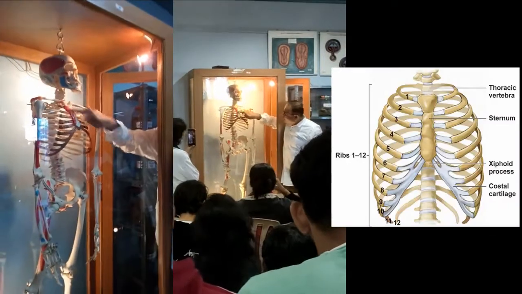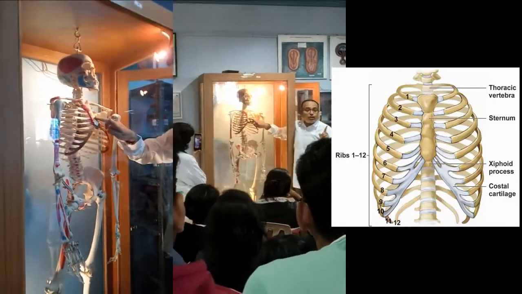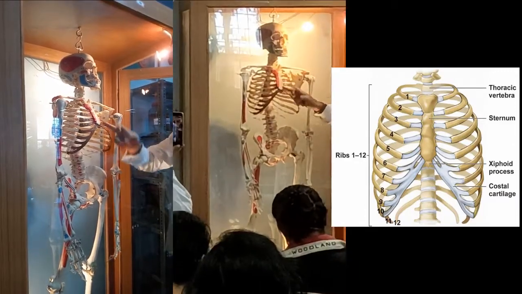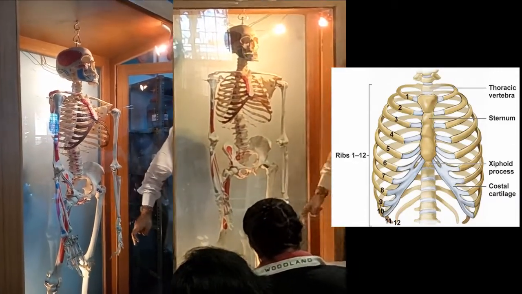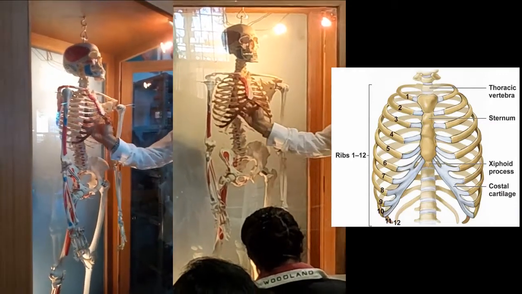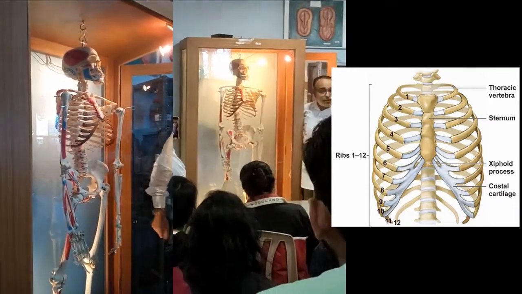Now this is the flat bone which we call the sternum. Sternum is a flat bone. Behind this sternum we have the superior mediastinum, and that is the place for the thymus gland. And this is the rib cage. How many ribs are there?